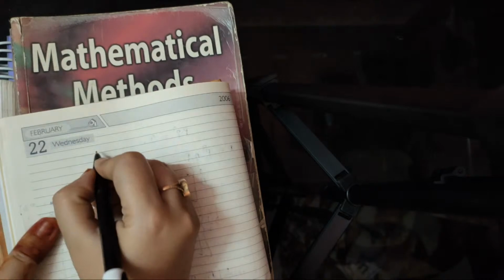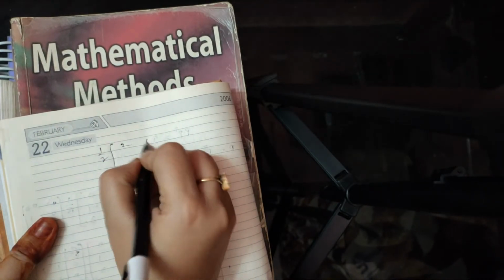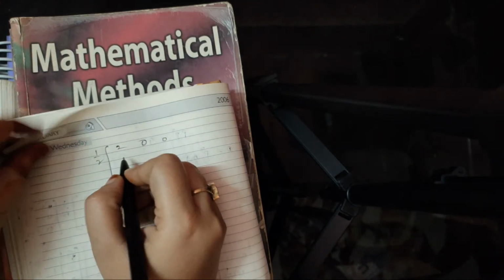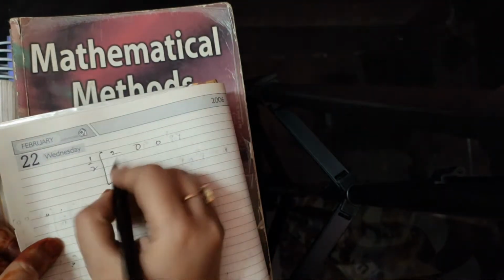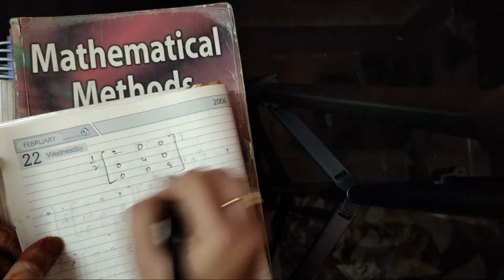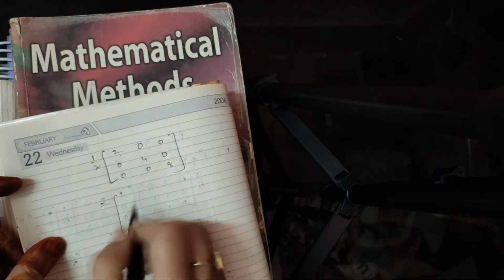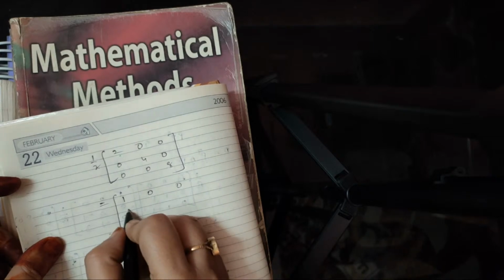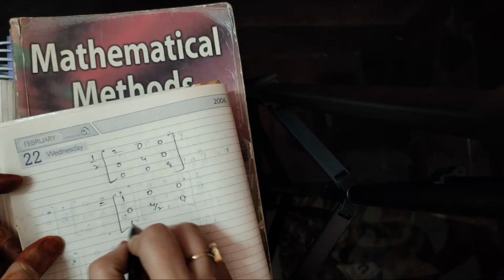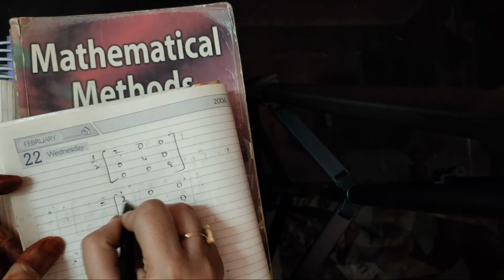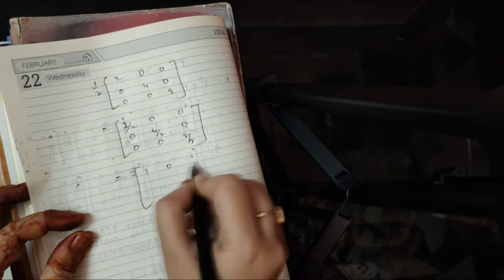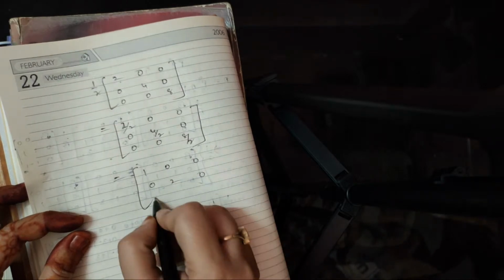1 by 2 of 2, 0, 0. Then this is equals to 0, 4, 0, 0, 0, 8. Now take this 2 inside, that is going to give you 1, 0, 0, 0, 4 by 2, 0, 0, 8 by 2. Okay, I'll write here 2 by 2. The 2 we are going to take inside, which is equals to 1, 0, 0, 0, 2, 0, 0, 0, 4.